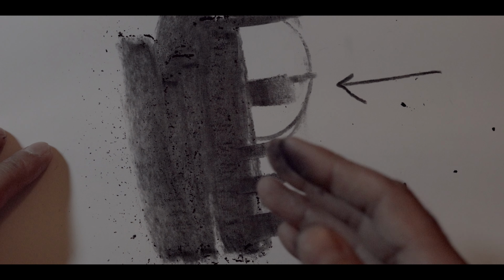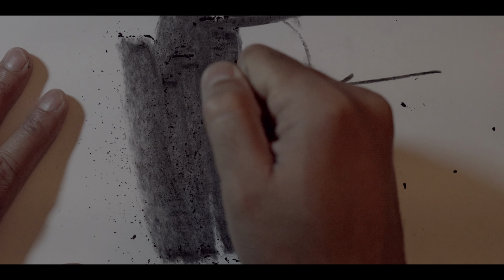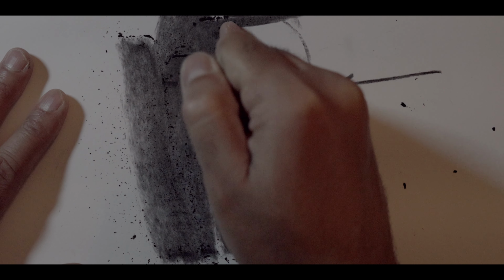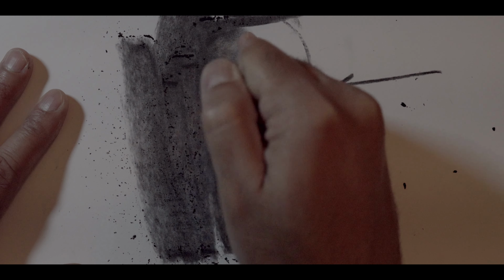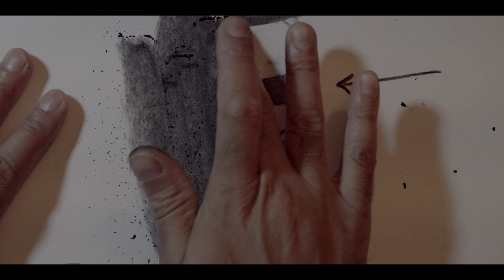What you do now, after adding these, is certain shapes. The forehead, it goes further because it's a flat surface.